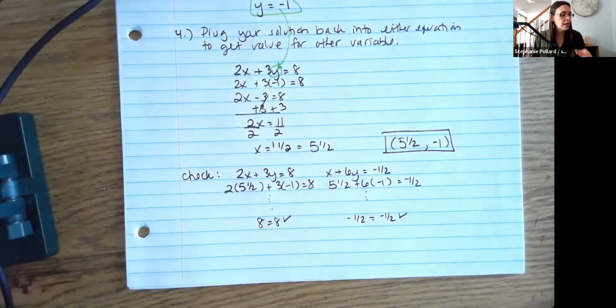And it is a really good idea to get in the habit of checking if you can, just to make sure. I know when I practiced at home, I think I had the solution, then I realized I plugged it in and I made a silly mistake somewhere. So it will work in both equations when you are solving for a system.